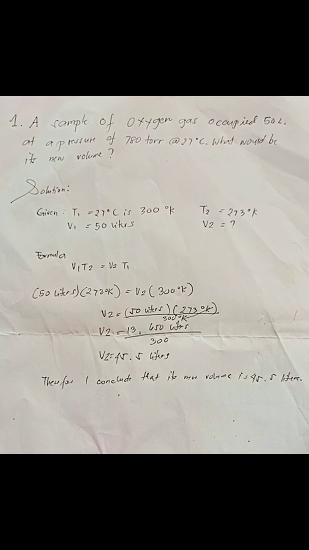The volume 2 equals 50 liters times 273 degrees Kelvin over 300 degrees Kelvin. Volume 2 is equal to 13,650 liters. To find that, the answer of 50 times 273 is 13,650 liters over 300. Then 13,650 liters divided by 300 is equal to 45.5 liters. Therefore, I conclude that the new volume is 45.5 liters.